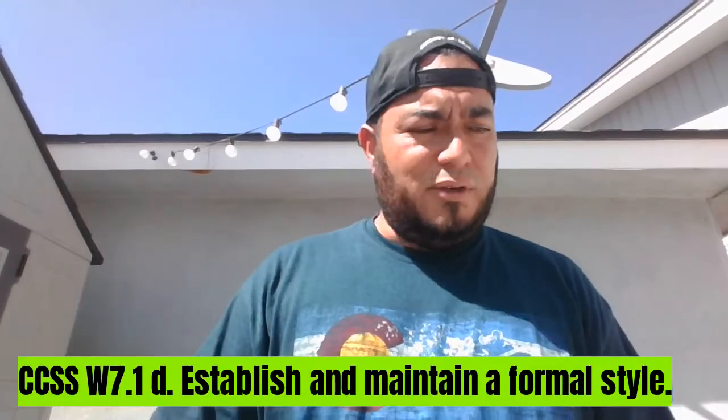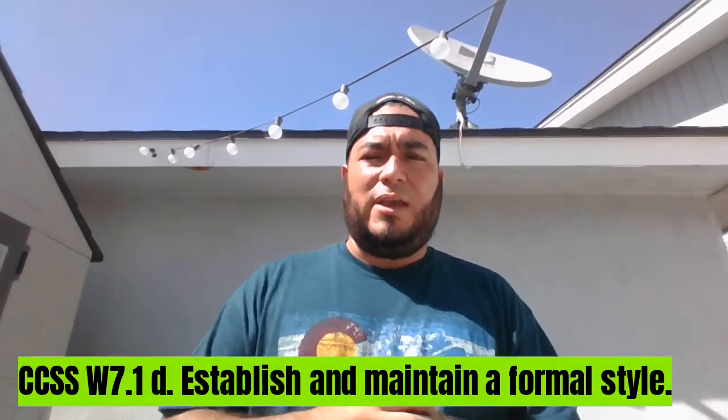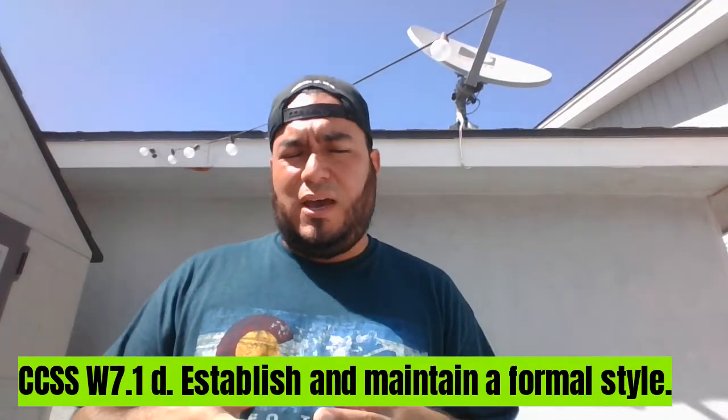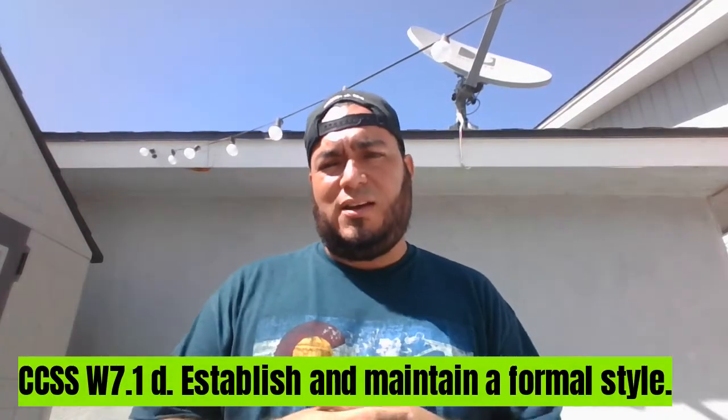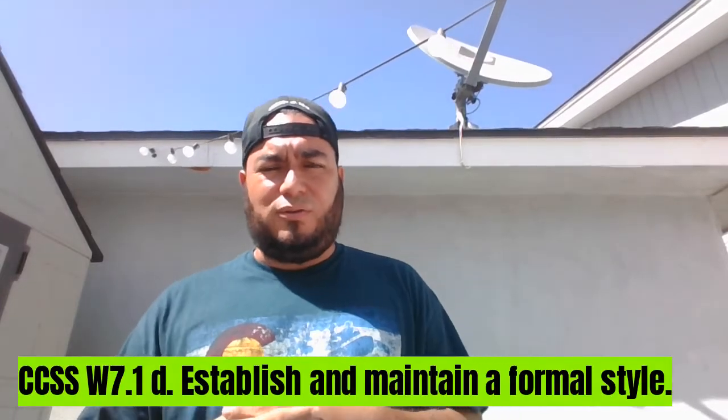Maintain a formal style. Always maintain a formal style. This is another part of the standard. Where we're making claims and arguments, we're trying to persuade people to do things. You do that with a formal style. So keep that academic language going. Don't start talking like you're talking to your friends at the corner store.